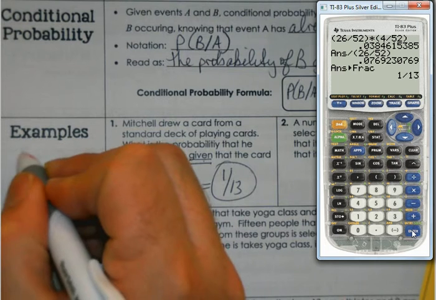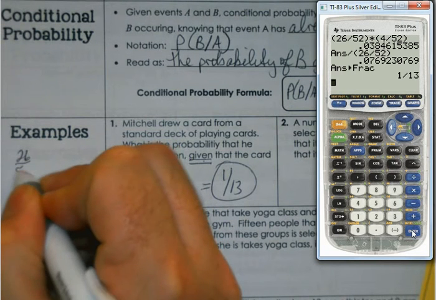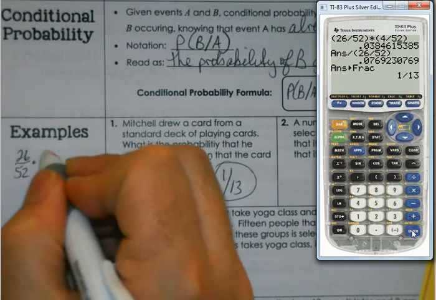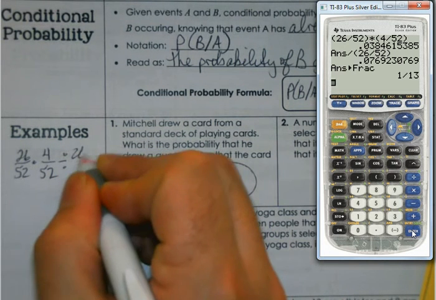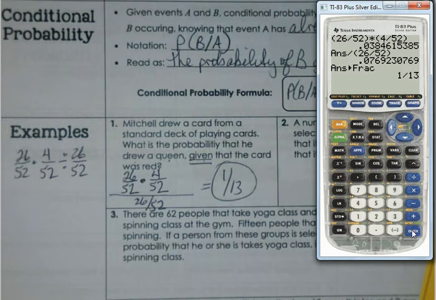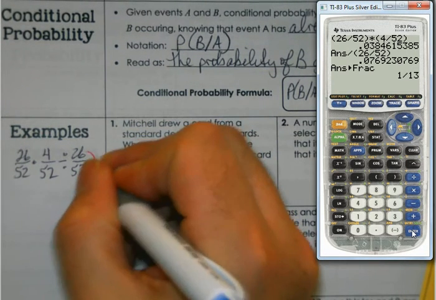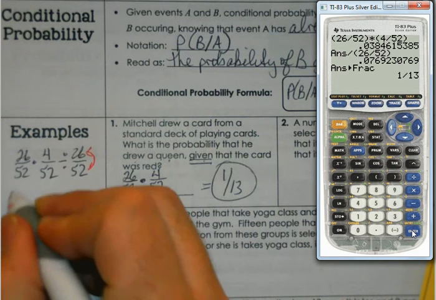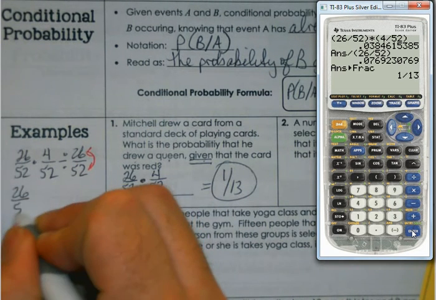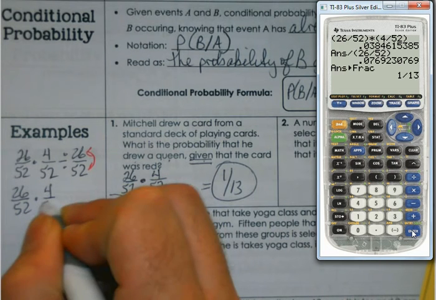When we're doing these, I've got 26 over 52 times 4 over 52. When I divide by 26 over 52, remember, when we divide by a fraction, that's the same as multiplying by its inverse. And watch how quick I'm going to make this simplify without even using a calculator.